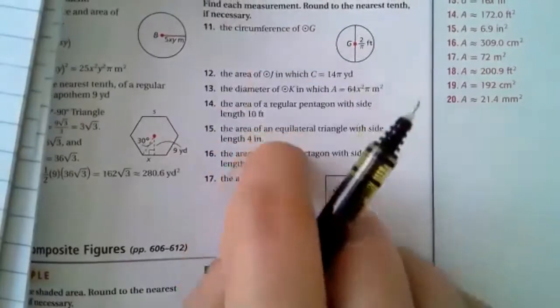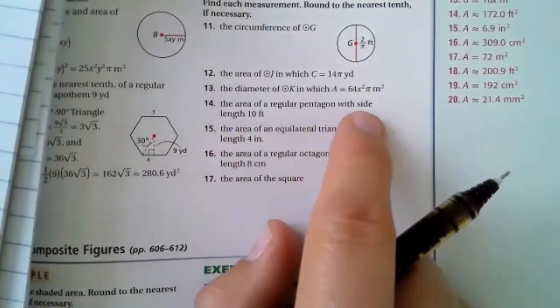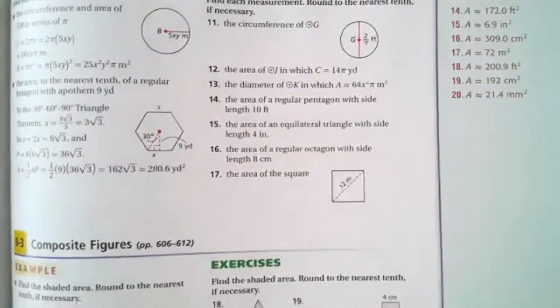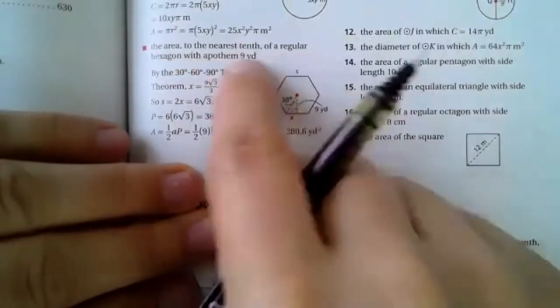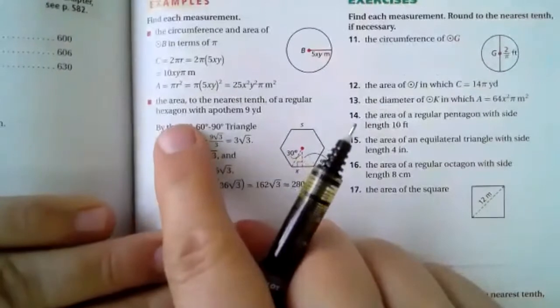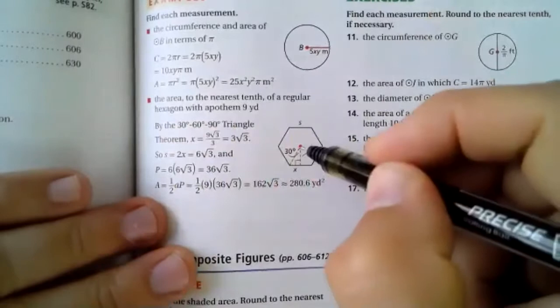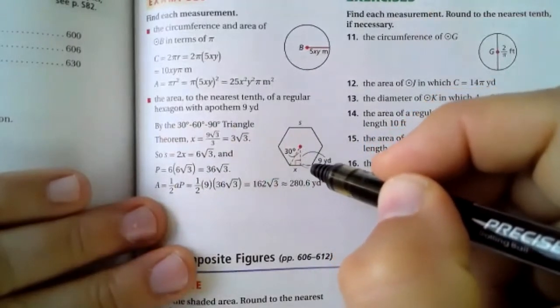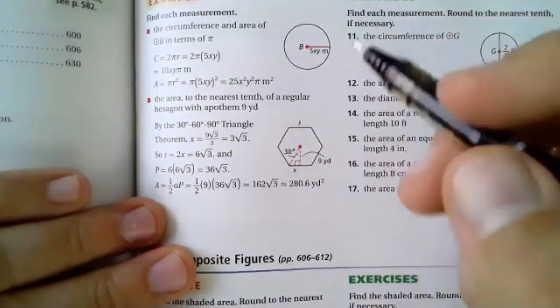But it says if necessary. All right, so the area of a regular pentagon with side length of 10 feet. So let's go over here and look at the information about a pentagon in the review. So it says the area to the nearest tenth of a regular hexagon with apothem 9 yards. Now the apothem is from the center of the polygon down to here. It's basically half of what I would call the altitude. Okay.